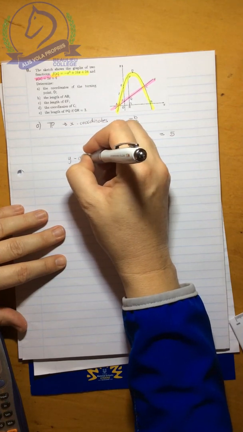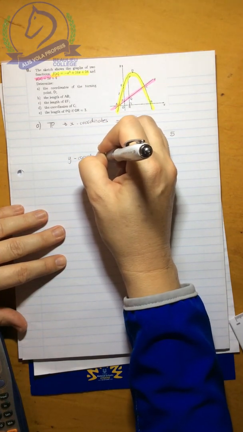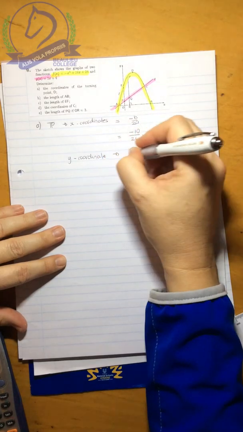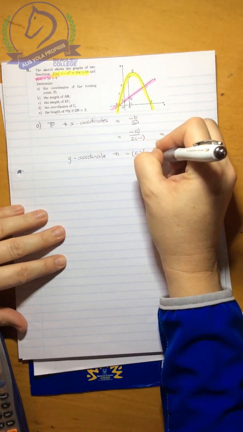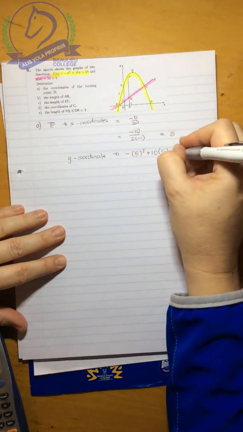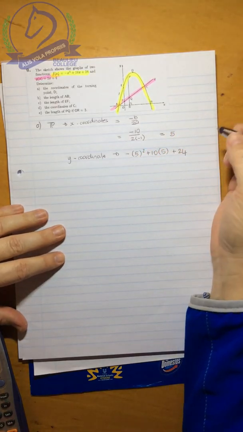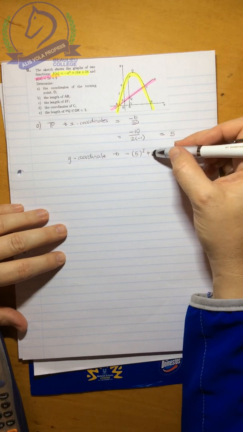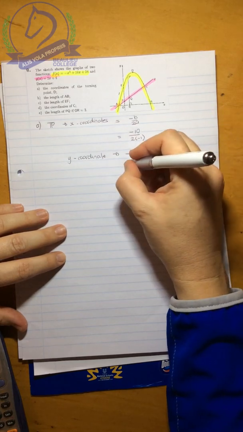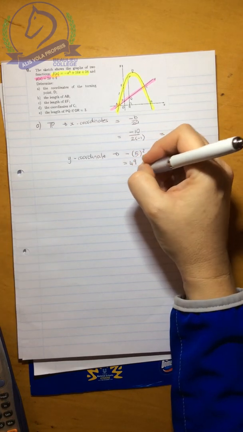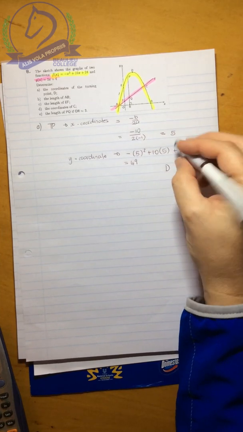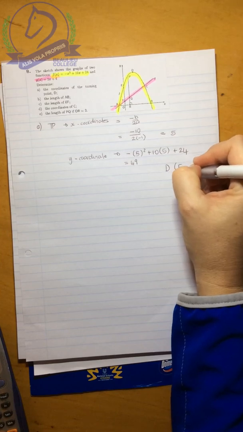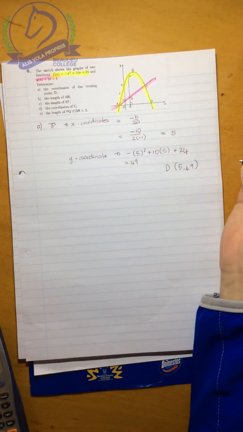That means my y coordinate is going to be minus 5 squared plus 10 times 5 plus 24. That's minus 25 plus 50 is 25, plus 24. It's 49. So D works out to be 5 and 49.